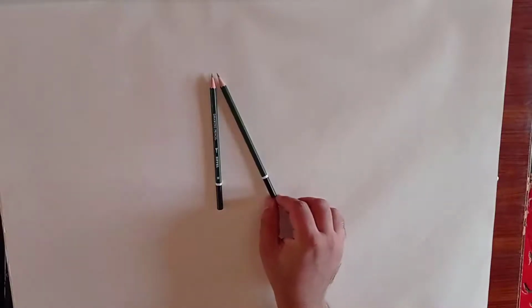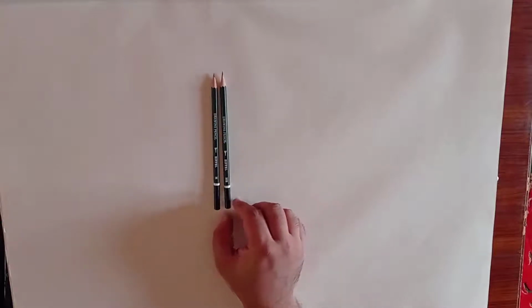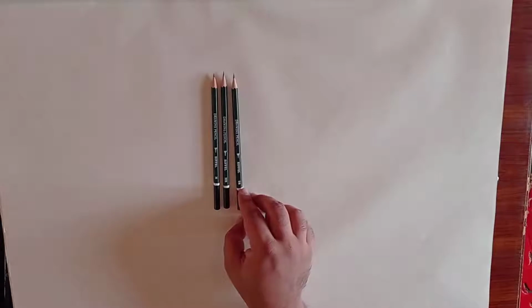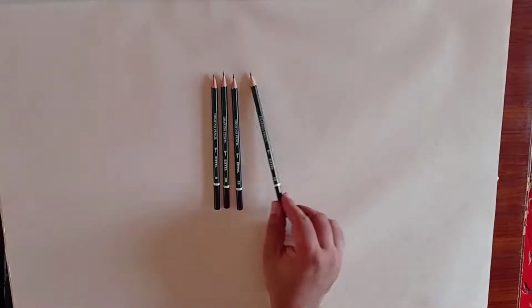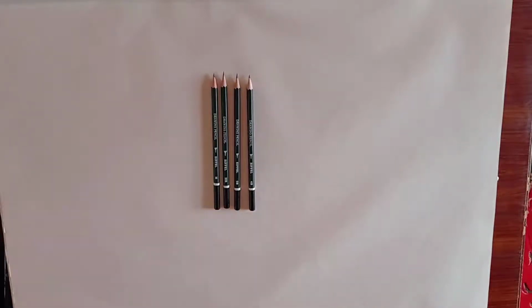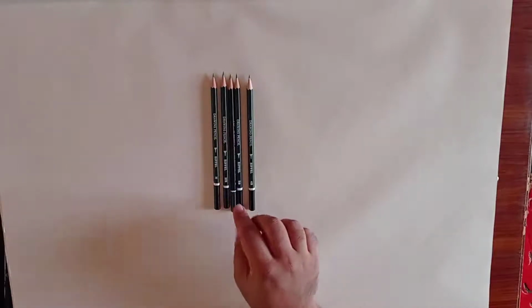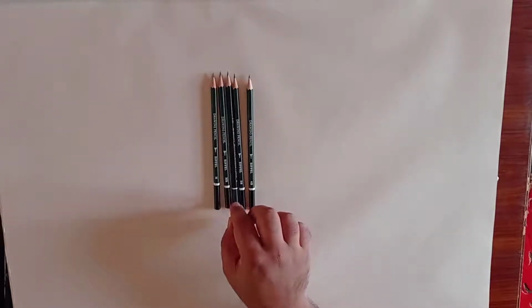So in this way the series starts from simple HB, and in this way it goes on. There are series of H pencils, which are light. Then come the B pencils, which are in the dark shades. So one by one I am keeping these in line, in sequence, from light to dark.